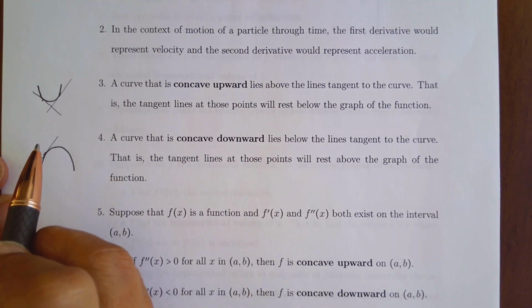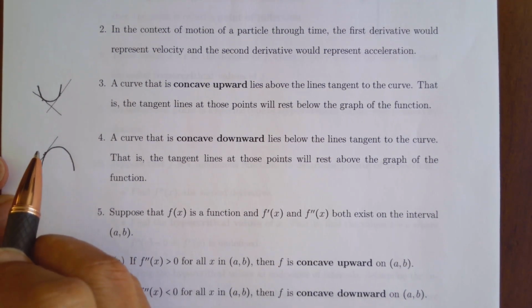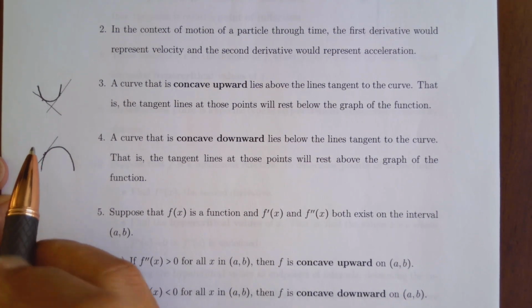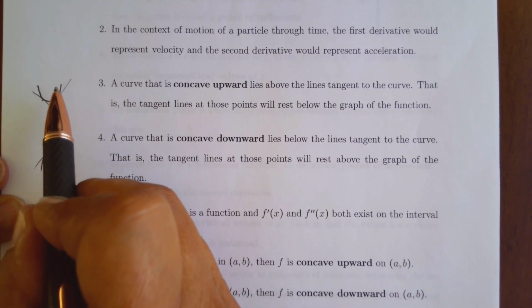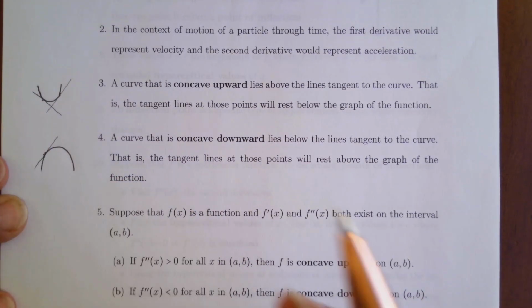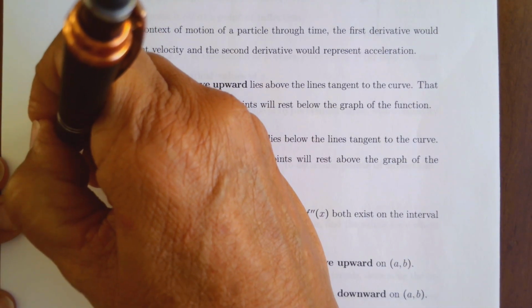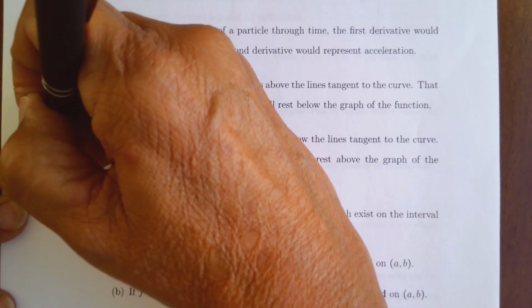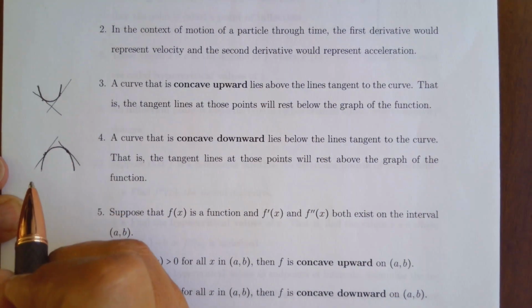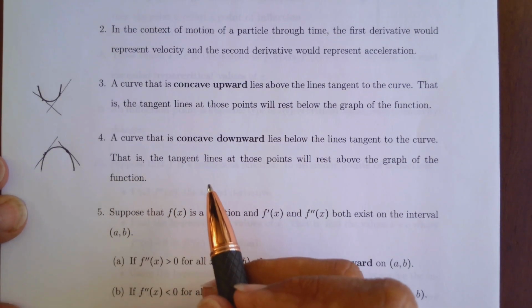The tangent line is now above the graph. Okay, so the graph is below the tangent line here. On concave up, the graph is above the tangent line. So any point on the graph where you draw a tangent line will be above the graph. So that's what number 4 says.